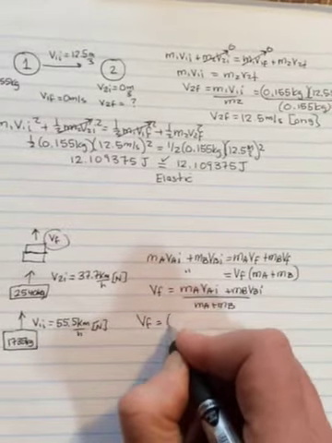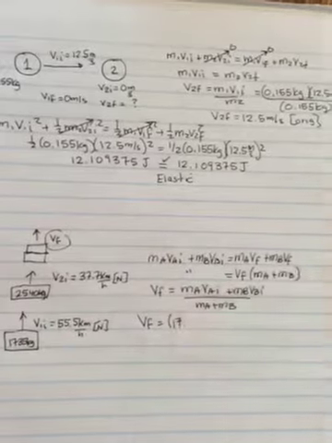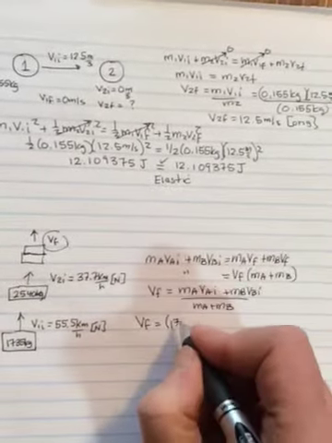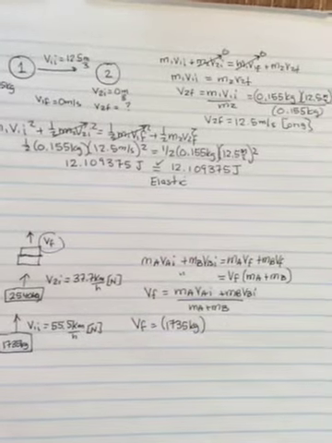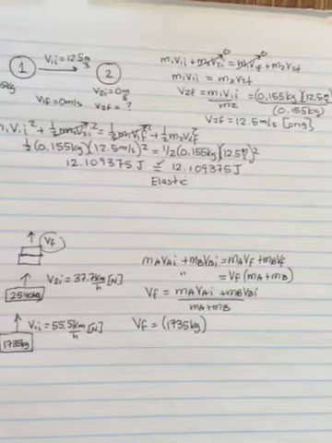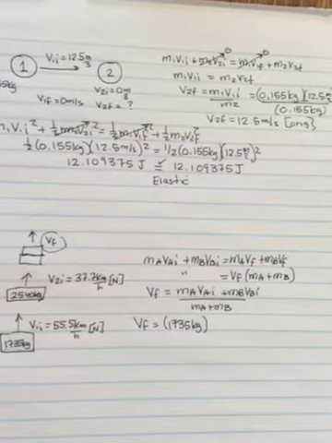So MA was 1735 kilograms. And 55.5 kilometers per hour, you have to switch to meters per second.